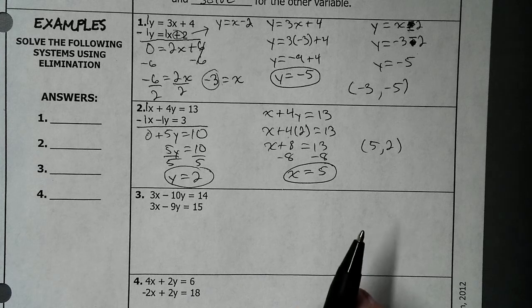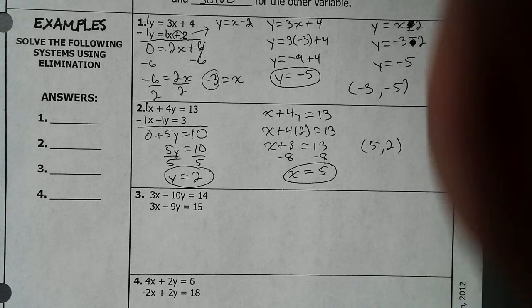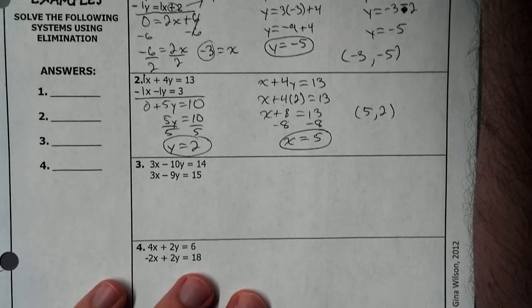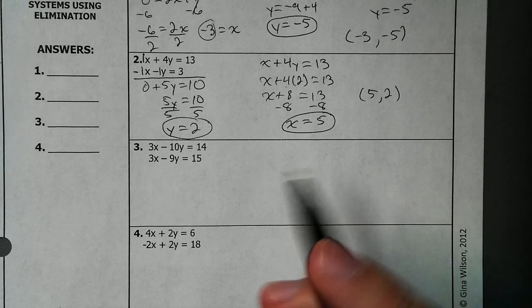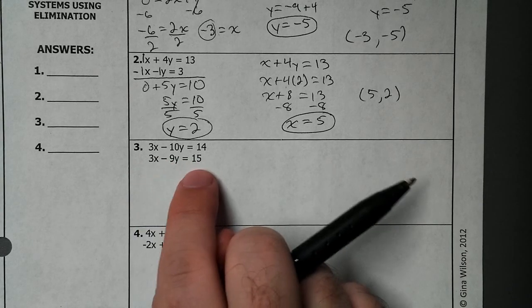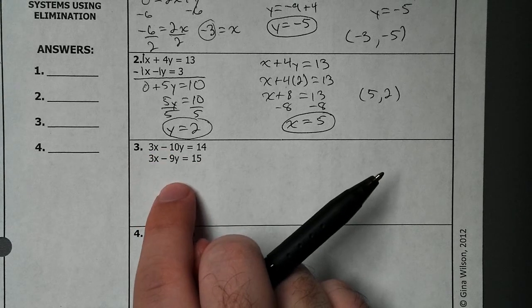So one advantage of elimination is you don't have to change things into y equals mx plus b. You can use it in standard form. Alright, let's go on to number 3. So they're both in standard form, which is great. They're lined up, so now we decide add or subtract.